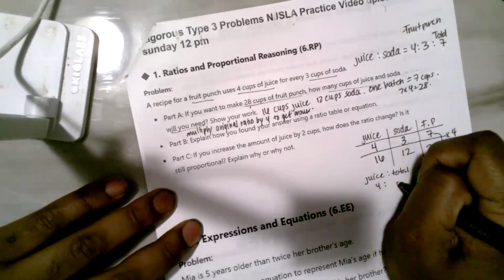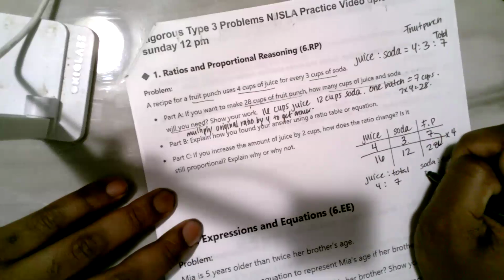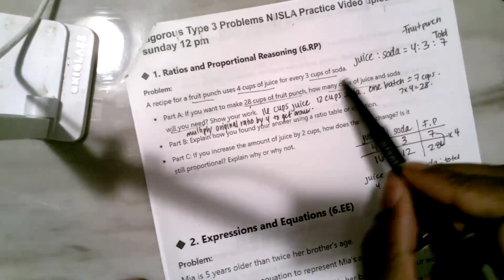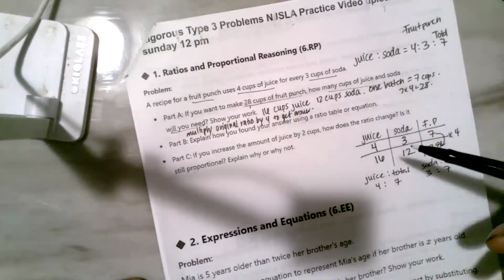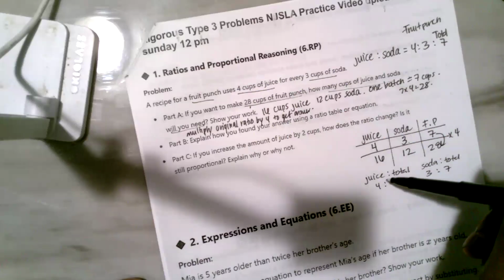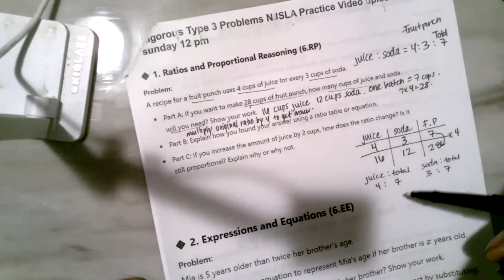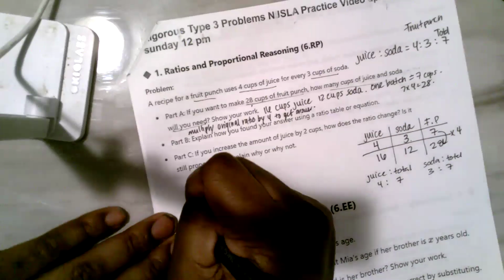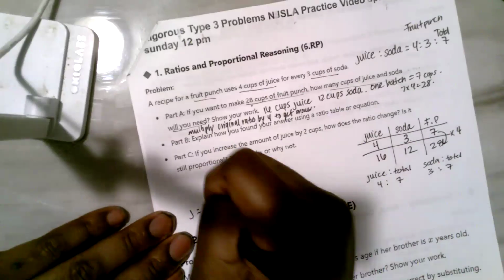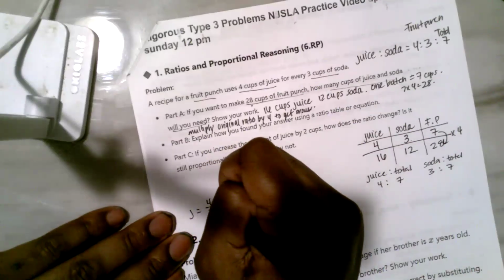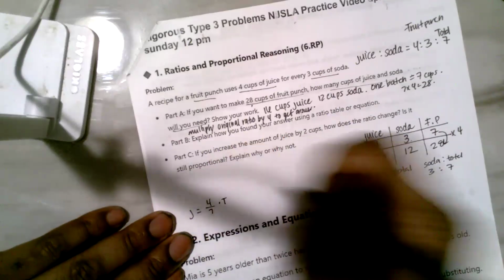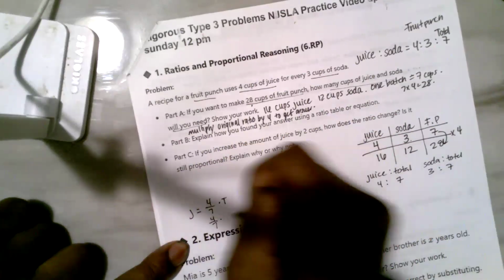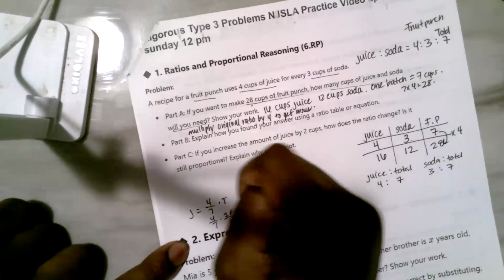So it's 4 to 7 and 3 to 7. So here, it says your total is 28 cups. How much juice? If you're solving for juice, juice equals 4/7 times 28 over 1.